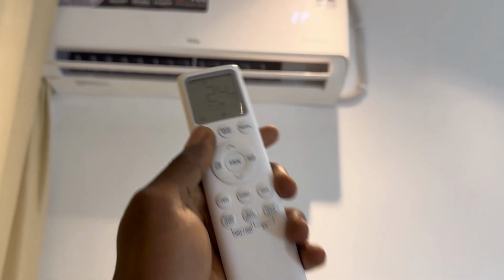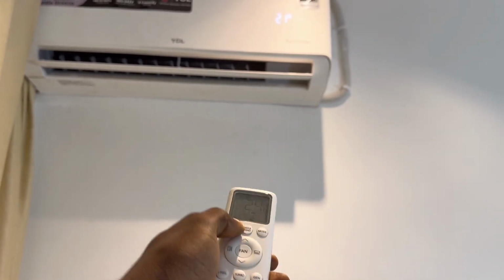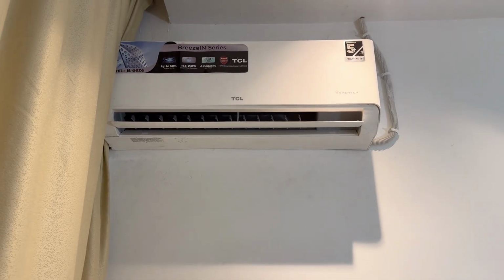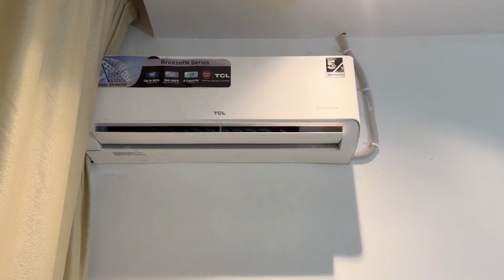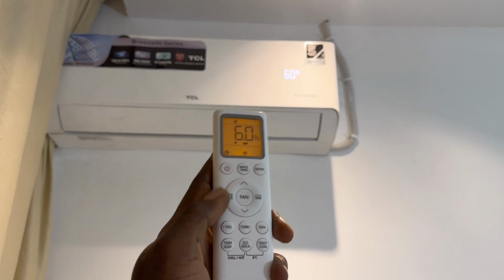Now if you want to set a timer for it to turn on by itself, the AC has to be turned off. So if I go ahead and turn it off with the power button, now to set a timer for it to be able to turn on by itself, you just have to get your remote control one more time, tap on the timer button again on the remote control.